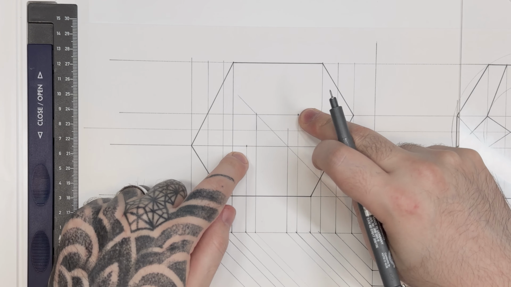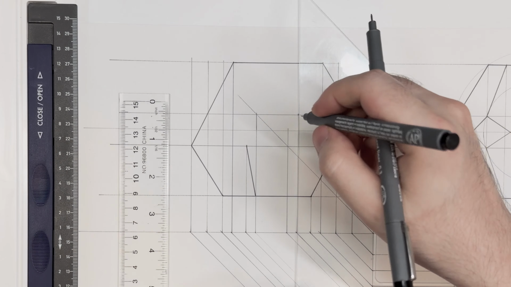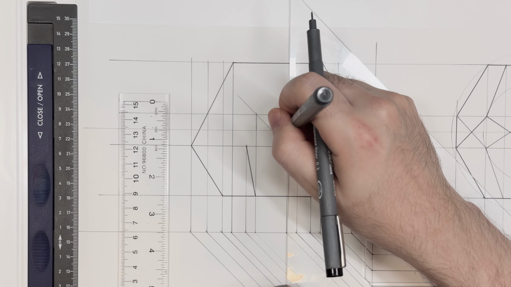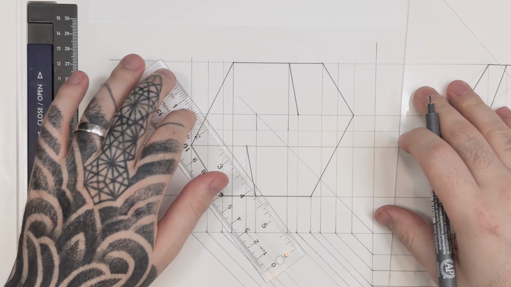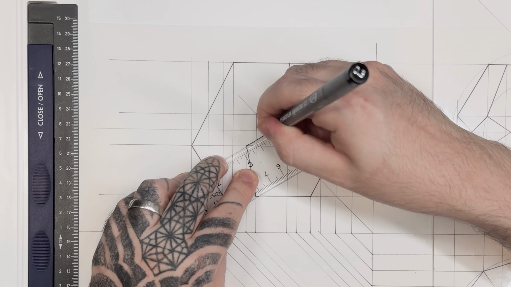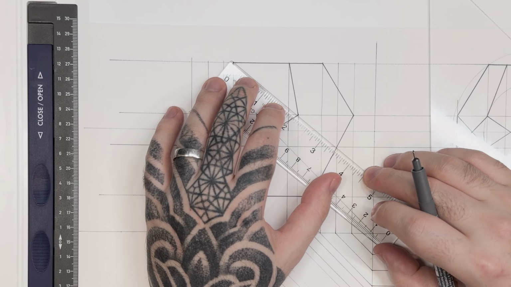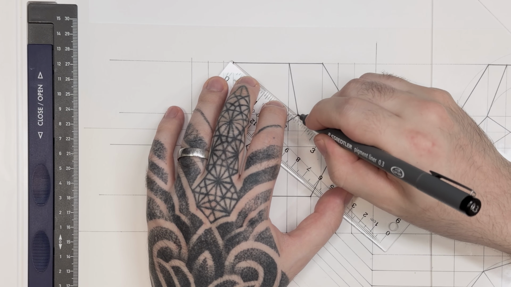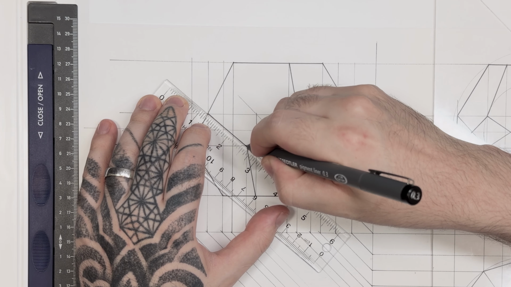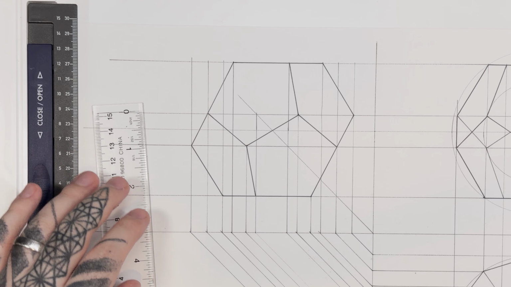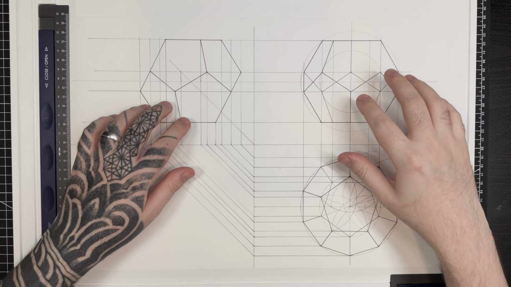Now all we need to do is connect these lines. And there we have our final views.